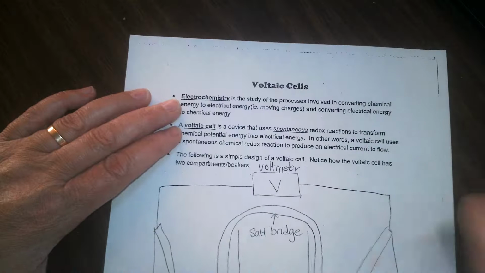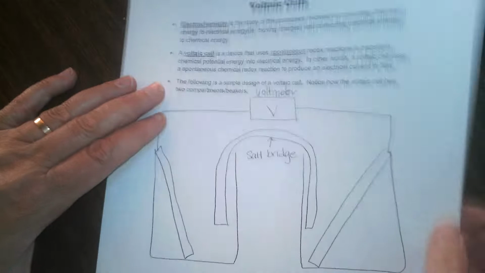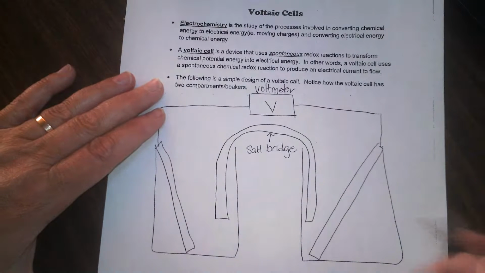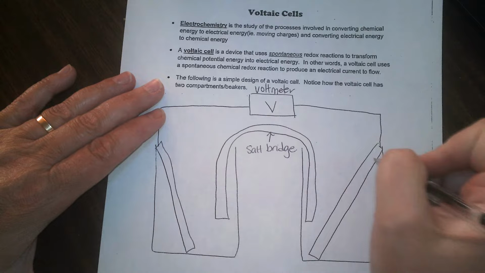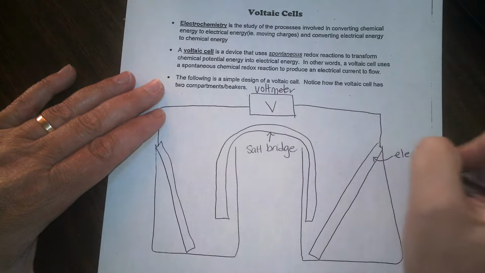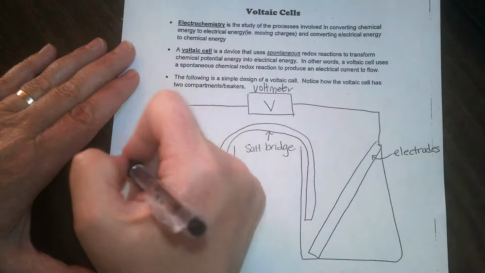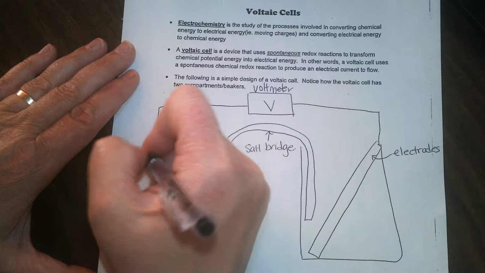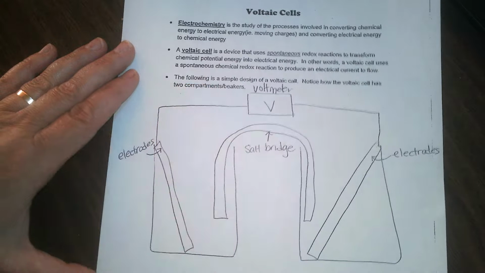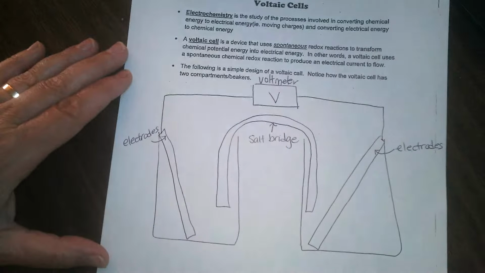Okay, so that's a voltmeter. Now we've got these, and we call them electrodes, because metal does what with electricity? Conducts electricity. Okay, so these are our electrodes.